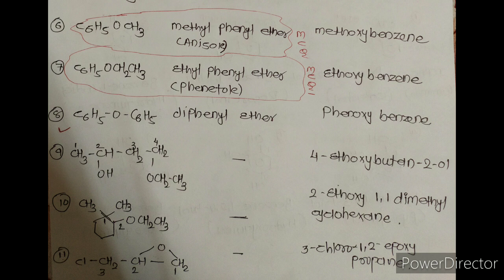This question is also asked in board exam. If we are talking about its IUPAC name, then C6H5 means benzene ring, which contains OCH2CH3. Here OCH2CH3 means ethoxy group, so the benzene ring contains an ethoxy group. Hence its IUPAC name is ethoxybenzene.